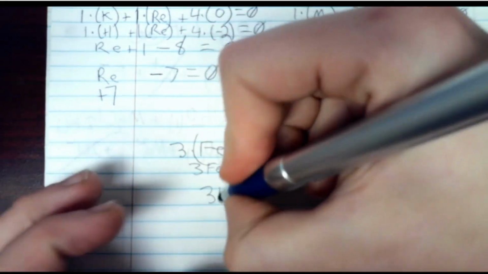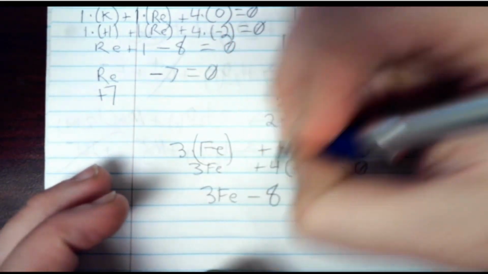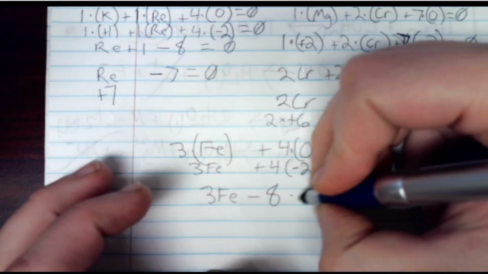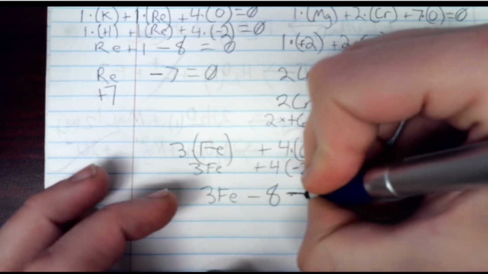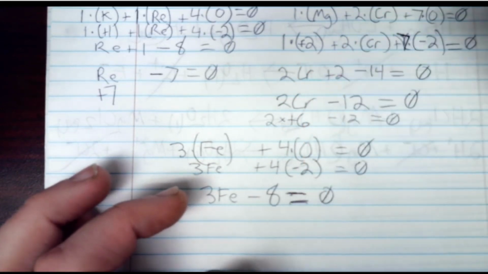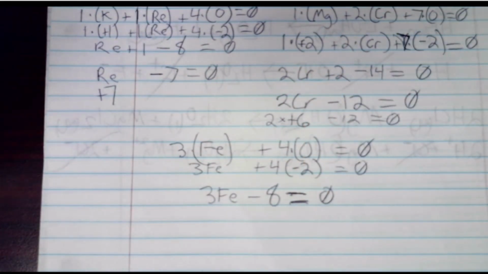So 3 irons minus 8 equals 0. The problem becomes oxidation numbers must always be a whole number. We can't have half of an electron. But 8 is not evenly divisible by 3.